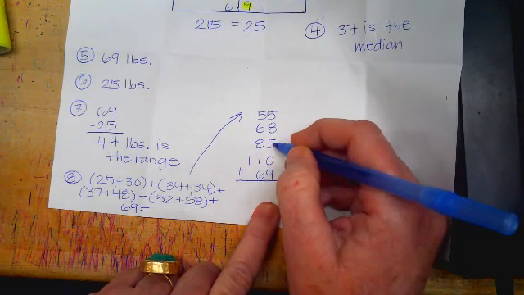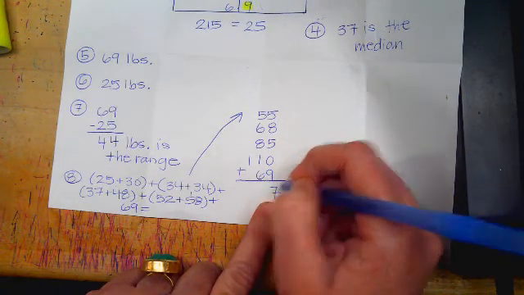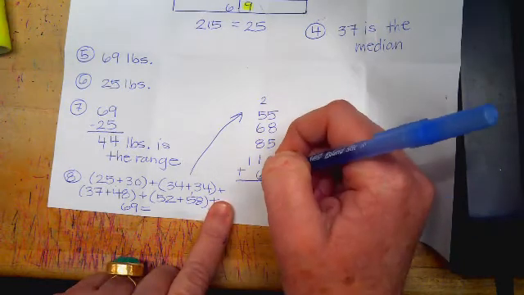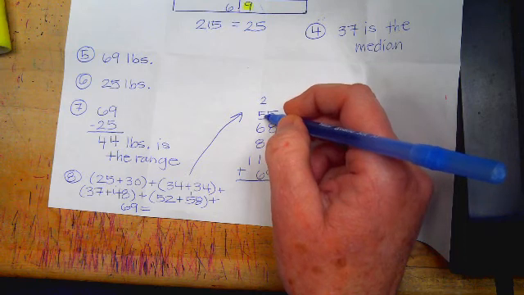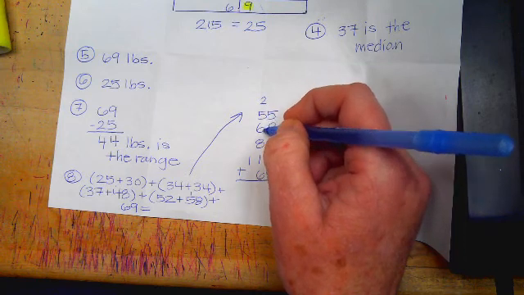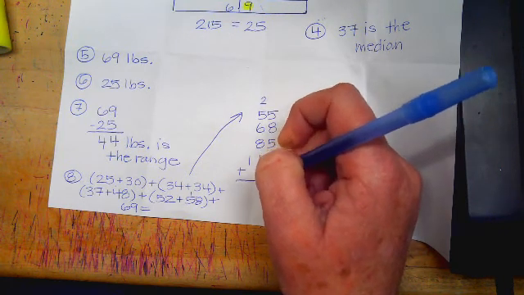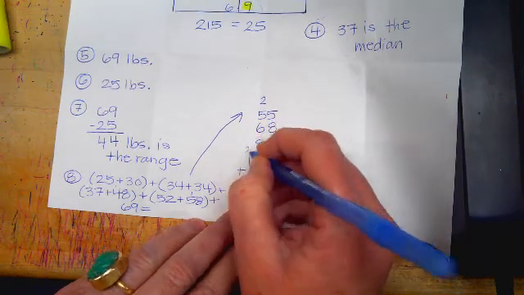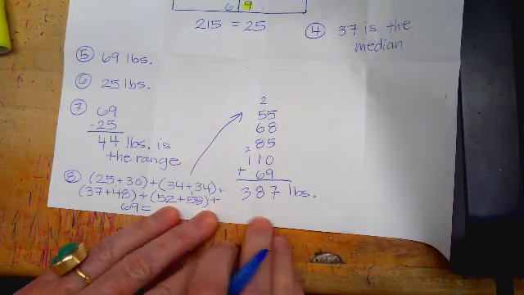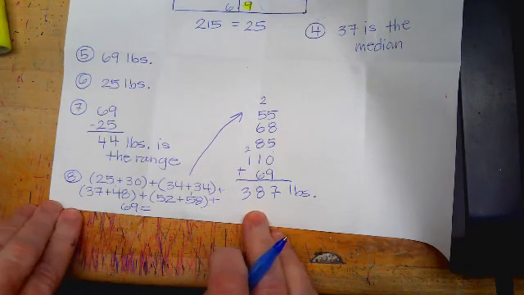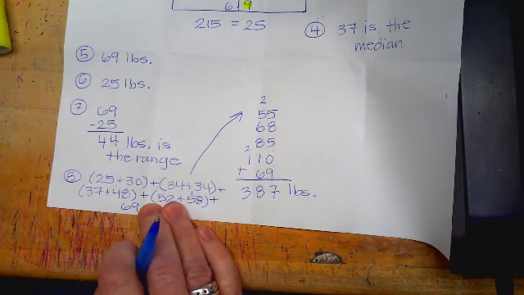So I'm going to go ahead and add this big row of numbers. I want to get close to 10. 5 plus 5 is 10. Plus 9 is 19. Plus 8 is 27. Regroup the 2. Let's see if I can get close to 10. 8 plus 2 is 10. Plus 5 is 15. That's 21. 22. 28. Regroup the 2, and I get 387 pounds. LBS. That's the total amount of pounds.